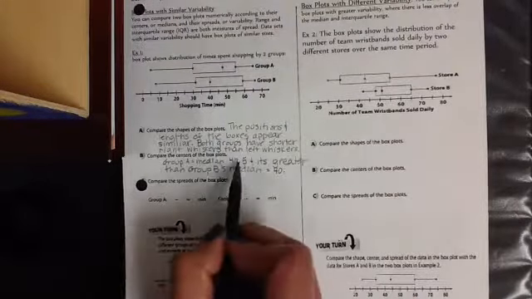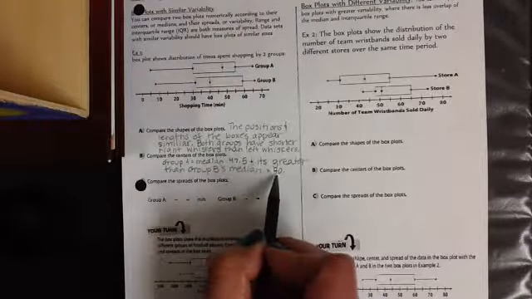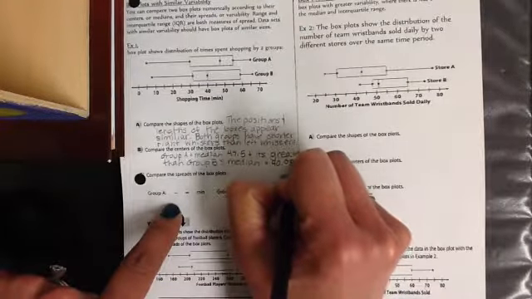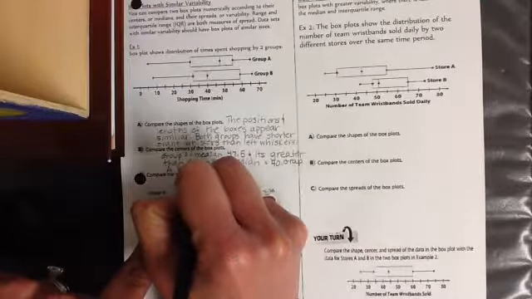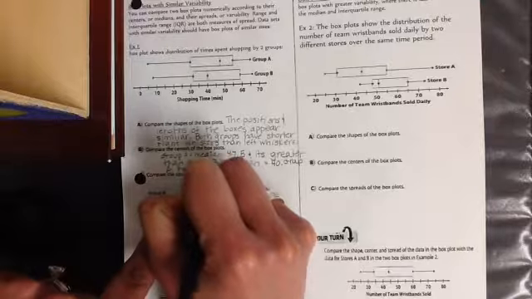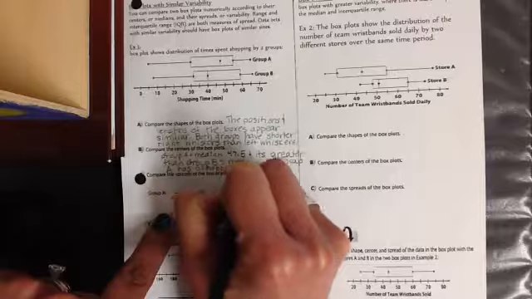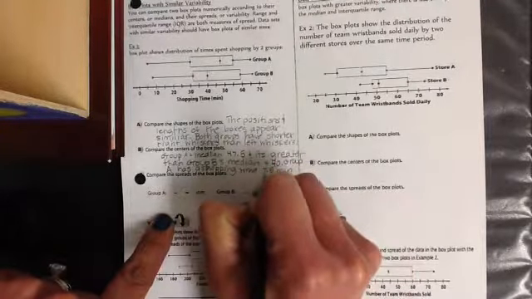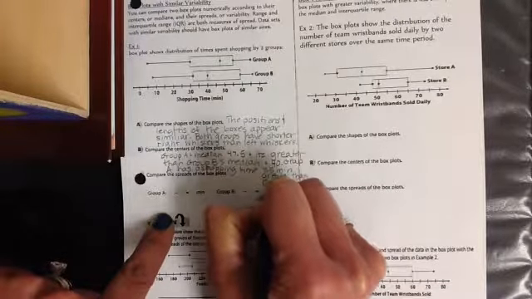That means that group A's shopping time is 7.5 minutes greater than group B's shopping time. So from the median, we can tell, just put, group A has a shopping time 7.5 minutes greater than group B.